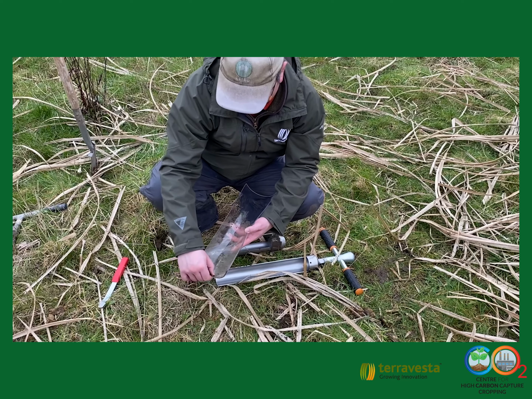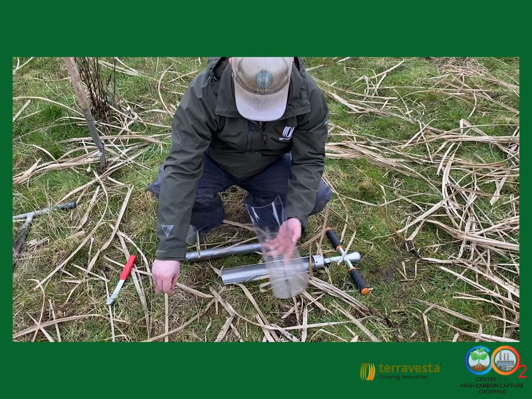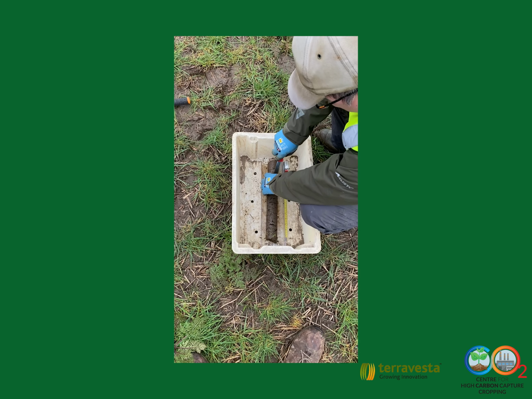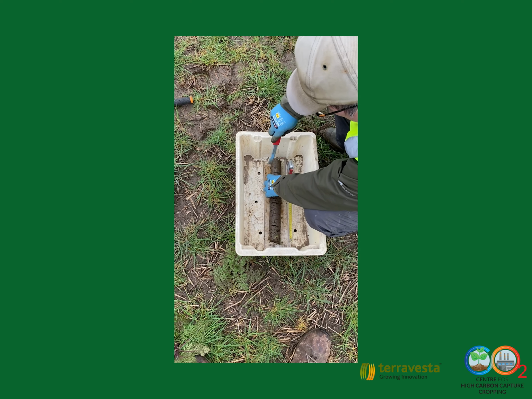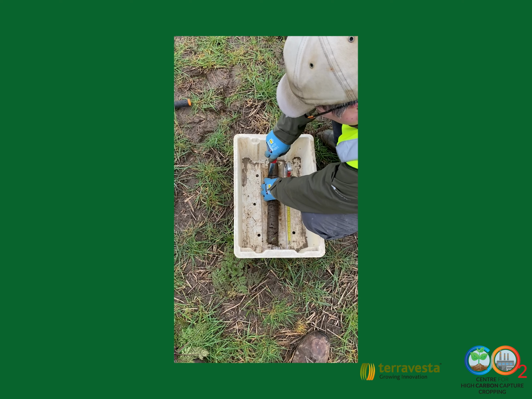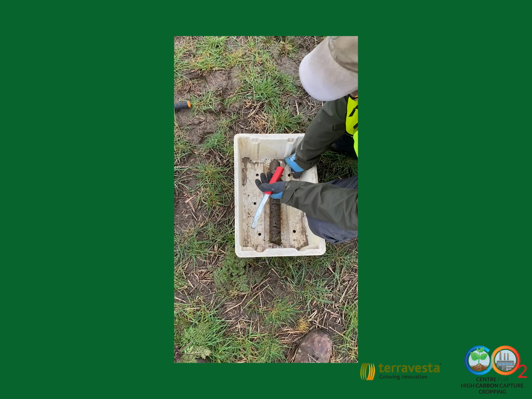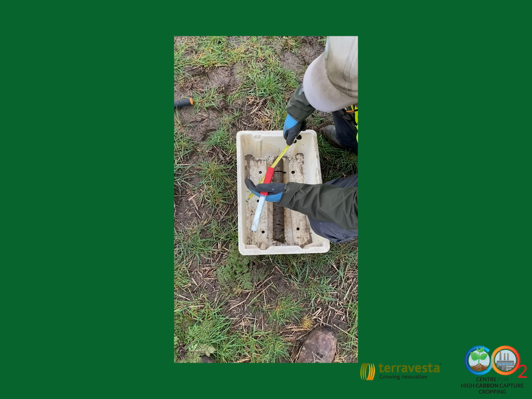After each core has been taken, it's essential to clean the equipment to avoid contamination between samples and different plots. To note, if trimming is difficult due to stones or roots, and it results in a depression within the sample, discard the sample and take another. Do not try to add extra soil to compensate for the depression.